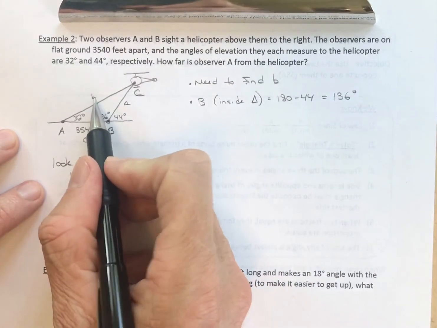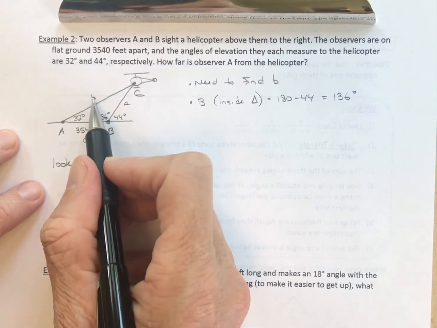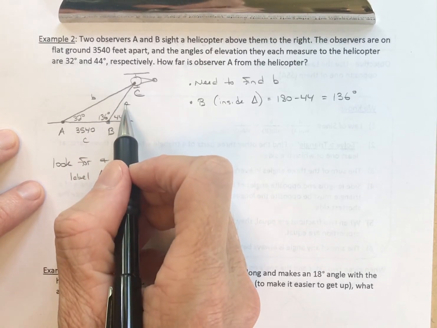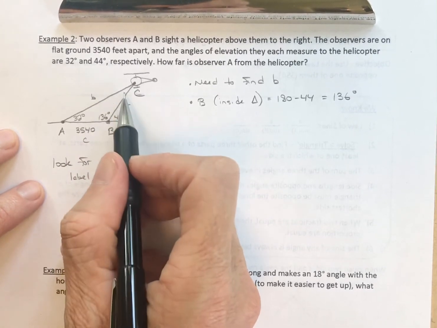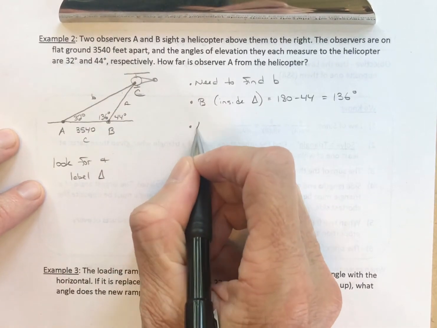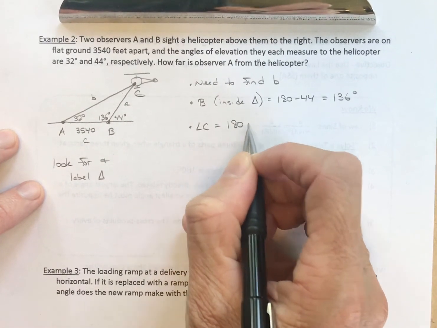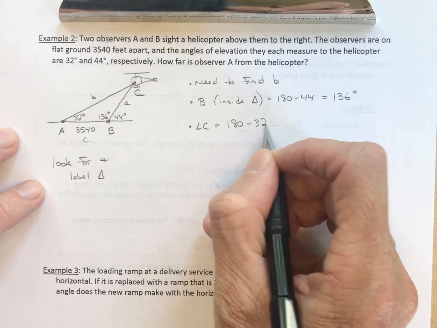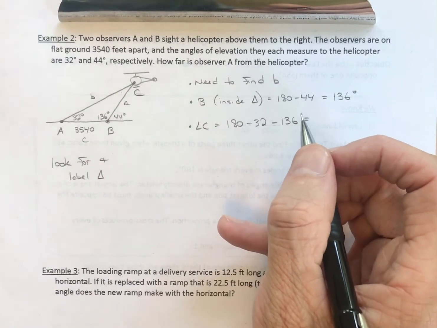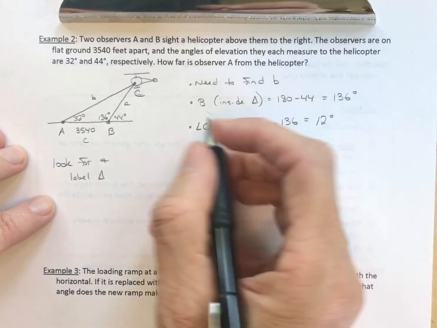Now I need to find this side. So I know I need to have the ratio b over sine B because I'm looking for b. I don't know a, and I don't know how to find that, but wait, I can find angle C. Well, angle C is pretty simple. When we're given two angles, we can always find the third angle using subtraction. So 180 minus 32 minus 136. Angle C is 12 degrees.